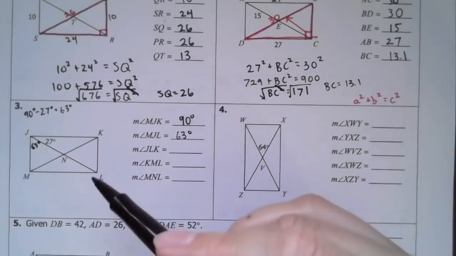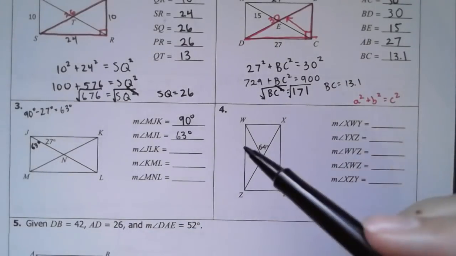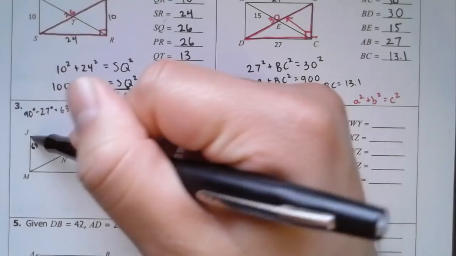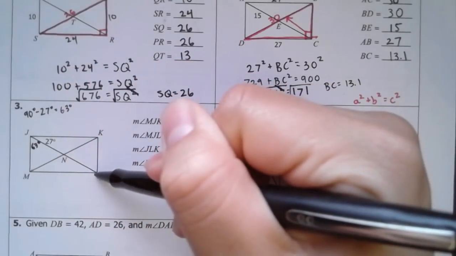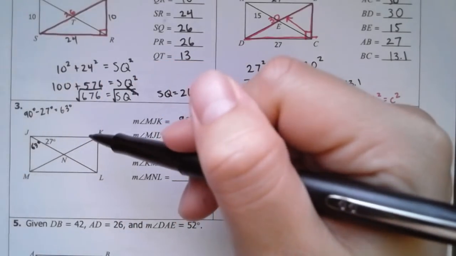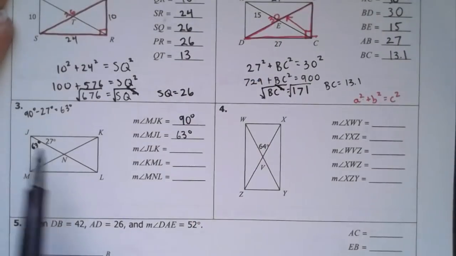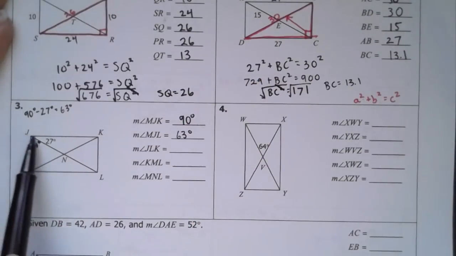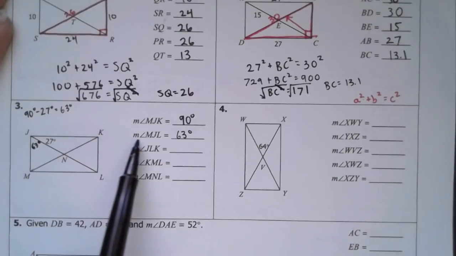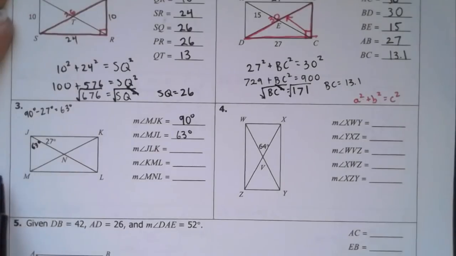Next one, measure of JLK. Here's JLK. The way you would look at this is similar to our parallelograms concept, where you extend the top length as if it was a line going on forever, and then same for the bottom.